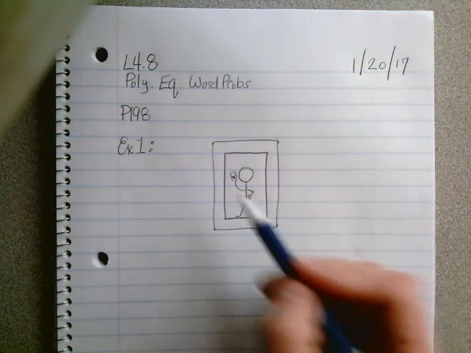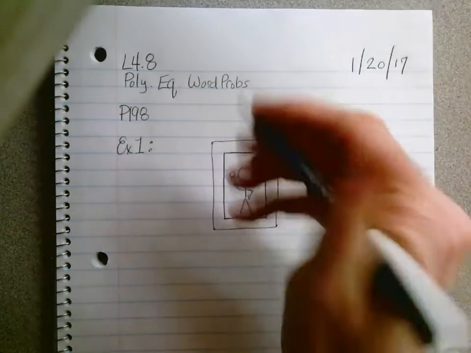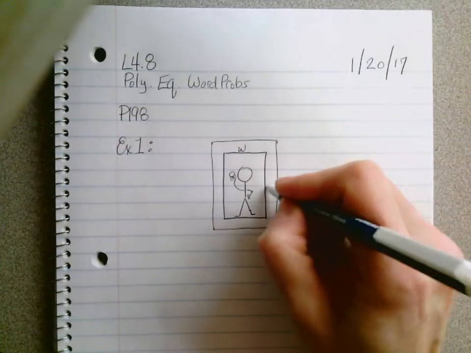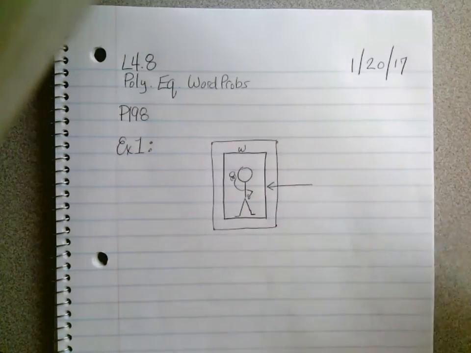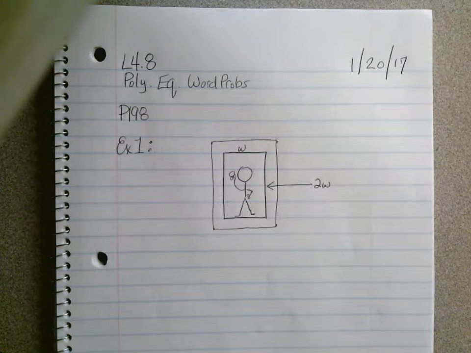The print itself, so that's the picture within, is to be twice as tall as it is wide. So if its width is that, and its height is double that, I think that's a pretty fair representation of what the book says.